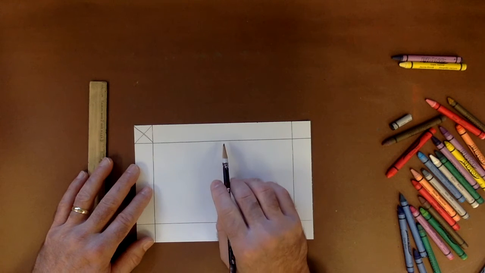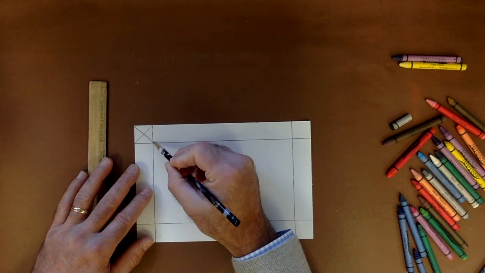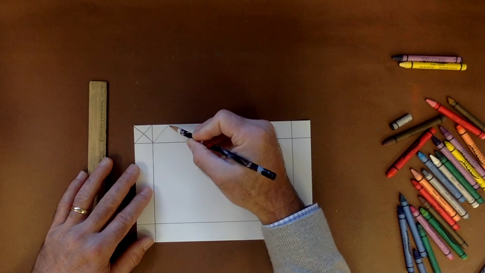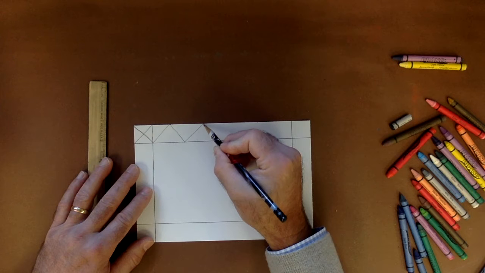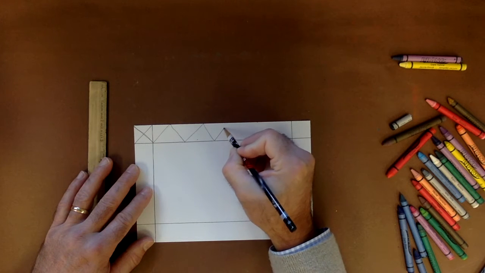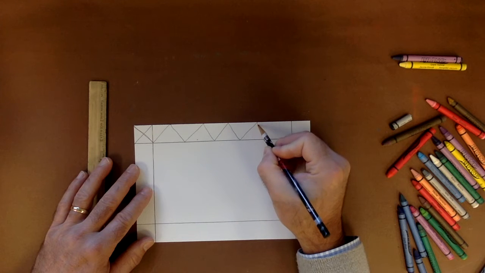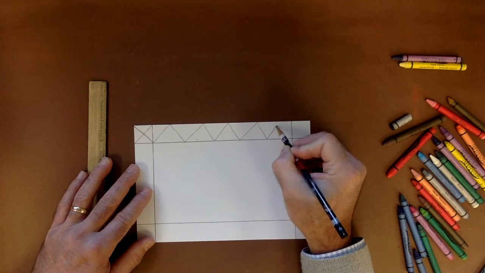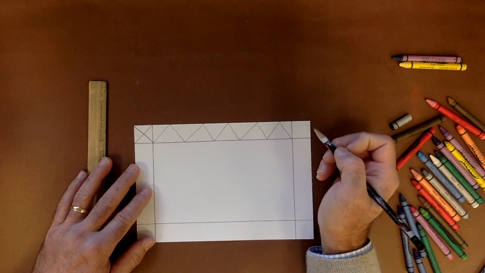Now, an easy pattern to do is zigzag. So if I go diagonal up, diagonal down, diagonal up, diagonal down, and then I can color in the triangles, maybe two different colors. So I can do an A-B pattern. The triangles that point up can be one color, and the triangles that point down can be another color.